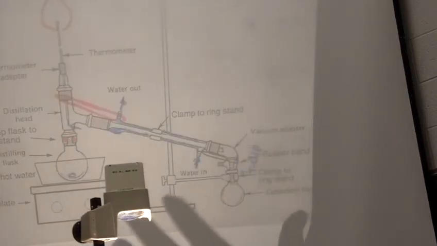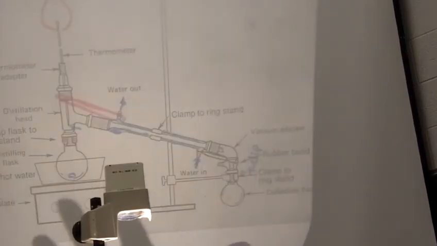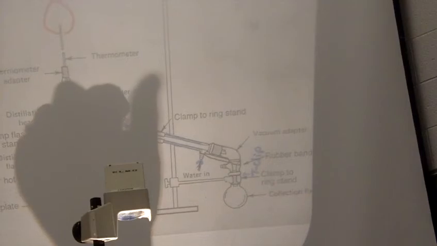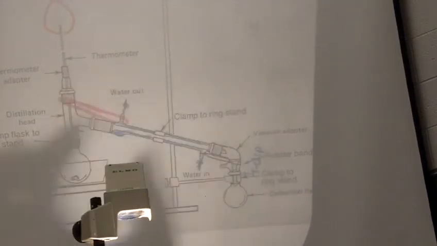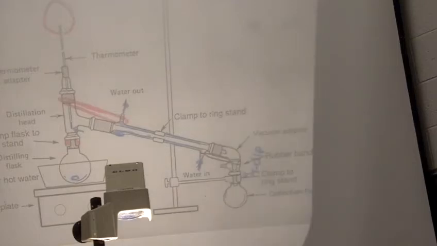Before you start heating this week, we will check your apparatus, okay, and make sure everything is in good shape, okay? But be careful with the water. Water in on the bottom, water out on the top. If anything looks like it's leaking, let's change your hoses. Let's get things tight. Let's make sure things aren't going to come out of the sink, all right?